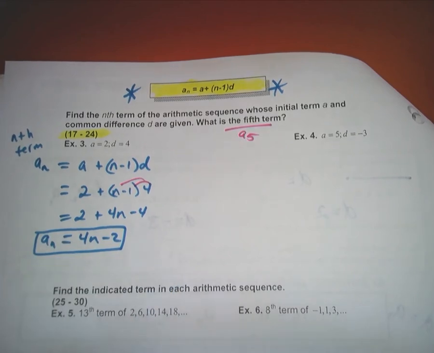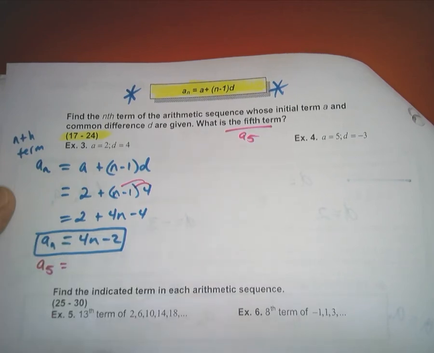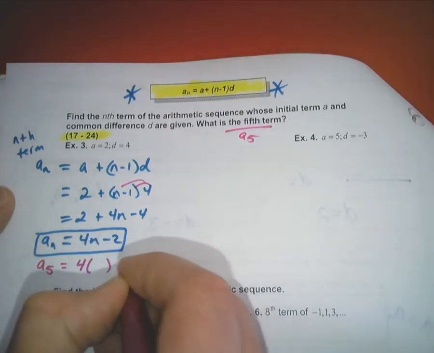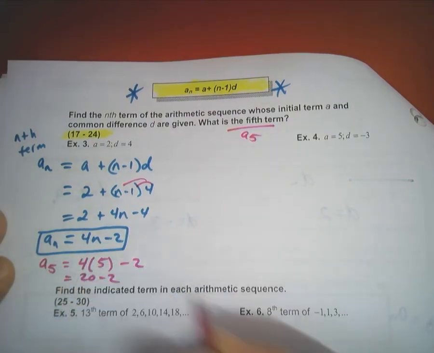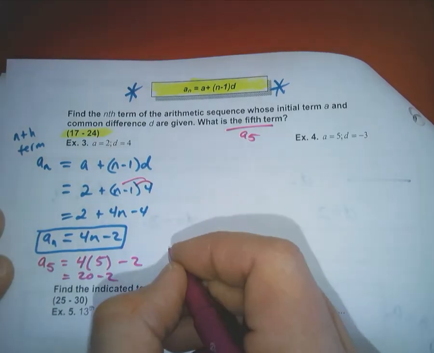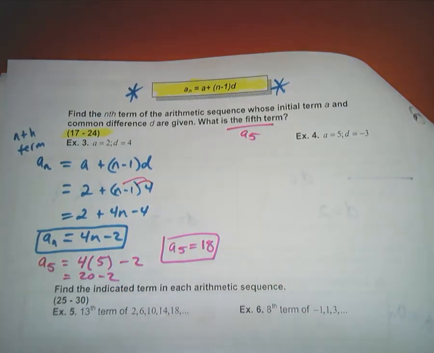Now the next question is, what's the fifth term? So we've got A sub 5. We're going to take 4 times 5 and then subtract 2. So this is an awesome formula. It allows me to find any term I want. If I want the first, plug in 1. If I want the second, plug in 2. If I want the fifth term, plug in 5. And we get 20 minus 2. Please excuse your dear Aunt Sally as you're doing it. So we get A sub 5 is 18. Good stuff.